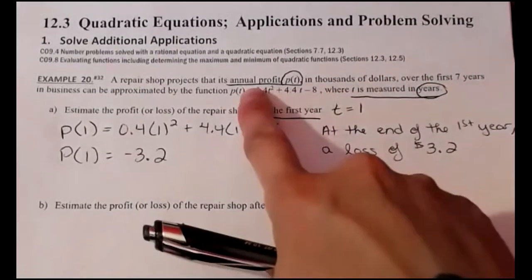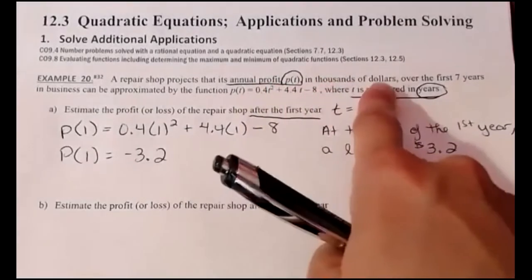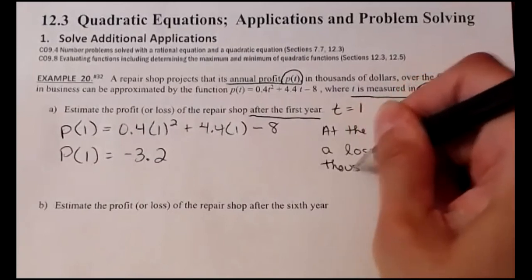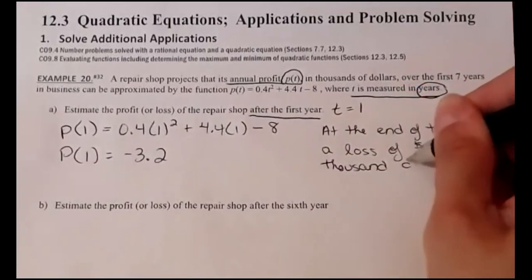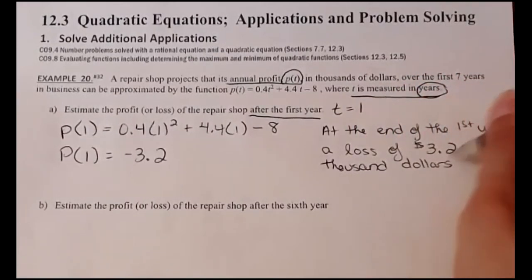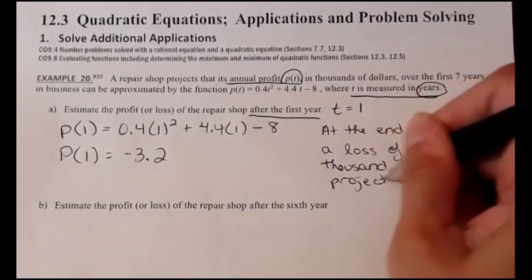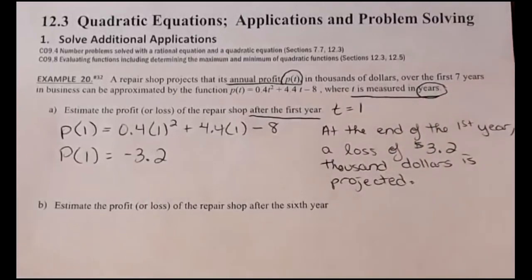Now keep in mind the profit or loss is in thousands of dollars. So a loss of $3.2 thousand is projected. At the end of the first year, a loss of $3.2 thousand is projected.